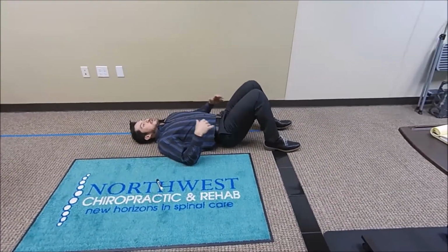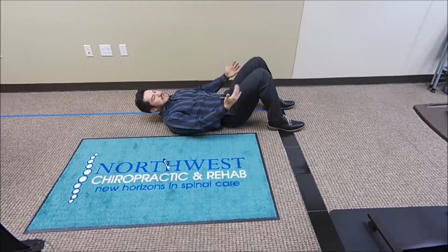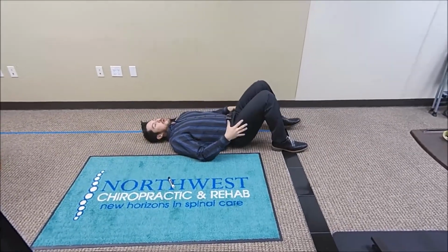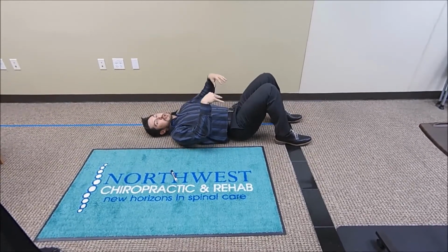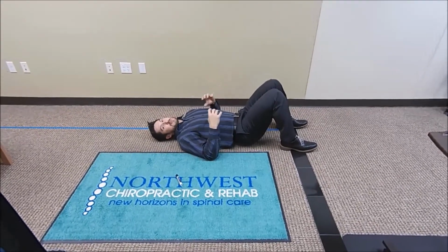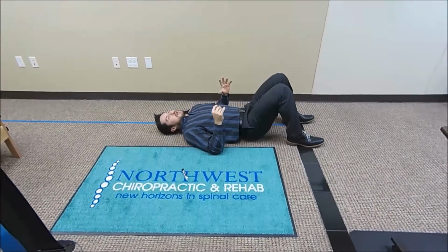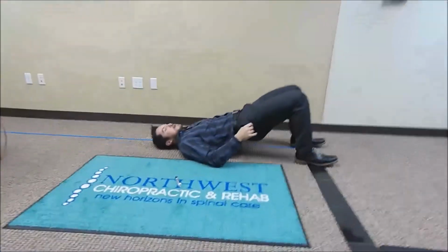And what we're going to be trying to achieve is to keep that knee just at a slight bend right through there. And what we're going to be achieving is by raising the hips up off the ground. So this is not a speed thing, so just take your time with this one. We're just going to slowly raise those hips up.